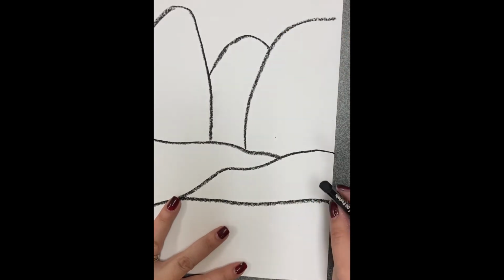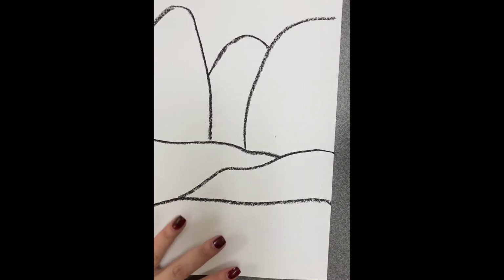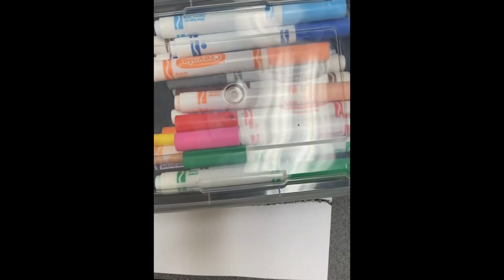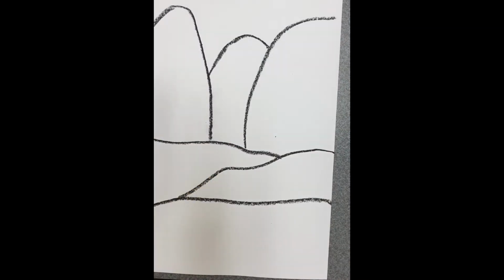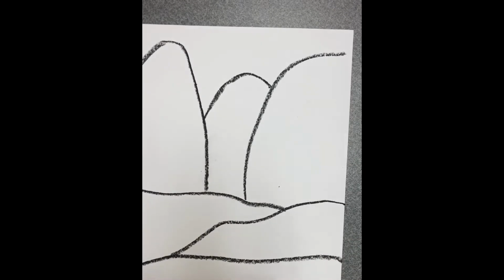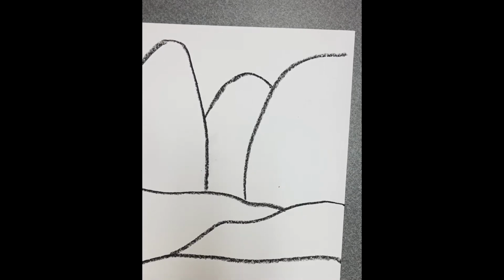Now we are going to use marker to decorate it. I'm going to use Crayola washable marker, and then I'm going to use water and a paintbrush to paint it, but you can use crayons, color pencils, anything that you have at home that you can use. So for our landscape, we're going to use many bright colors, just like Ted Harrison did in his artwork. So I'm going to go ahead and get started.